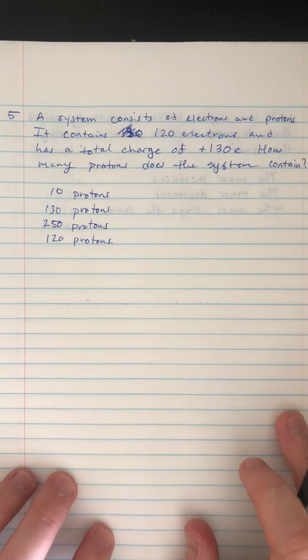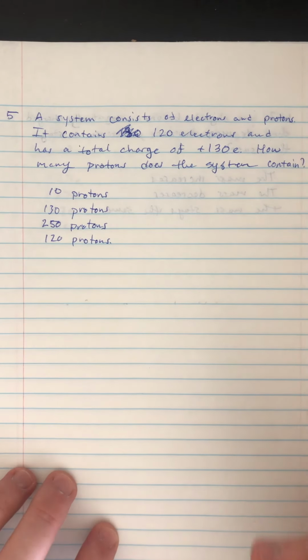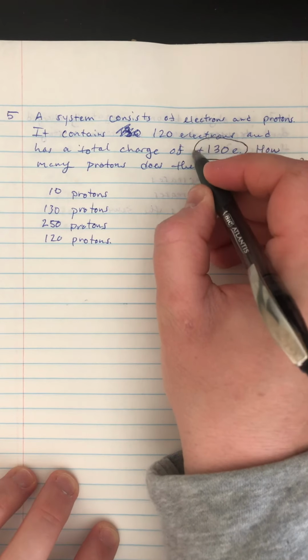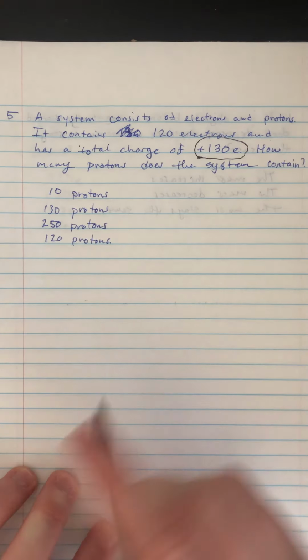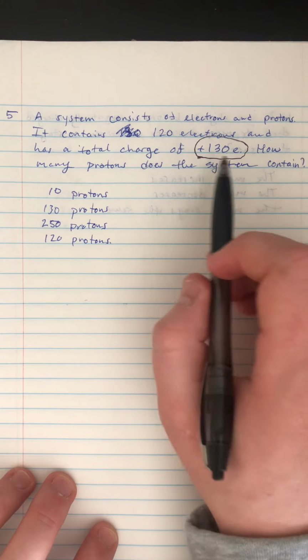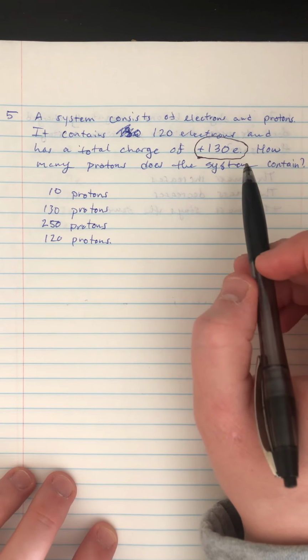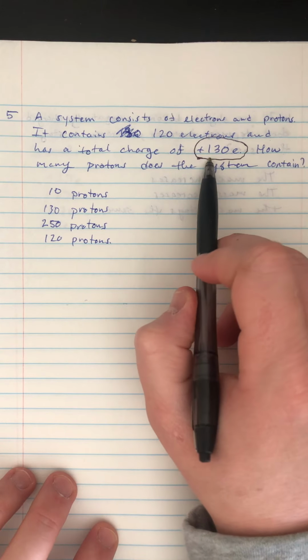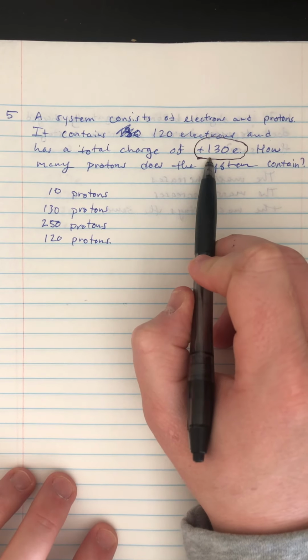All right, same kind of question. A system consists of electrons and protons, contains 120 electrons, and a total charge of positive 130e. How many protons are there? So if we're positive, that means we have extra protons, right? We have more protons than we have electrons, and we have 130 more of them than we have electrons.